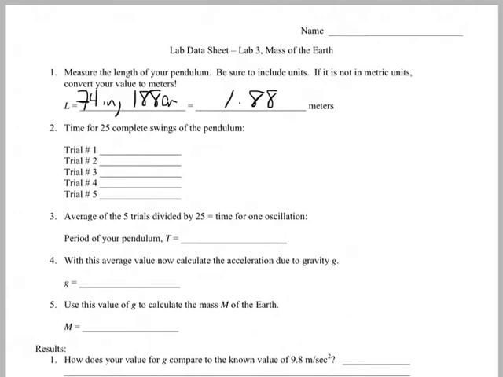So after I had the length of the pendulum, I let it swing 25 times. First time I got 68.7 seconds. And the second time, I measured 69.2 seconds. There can be some error depending on how fast you start and stop your stopwatch. It really doesn't matter. In the end, we're going to average out all the errors, and that should help. So for me, it was 68.3 seconds, and then I got 68.4 seconds, and then I measured 69.0 seconds.